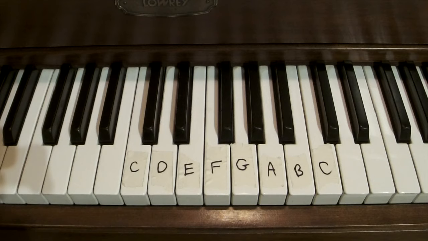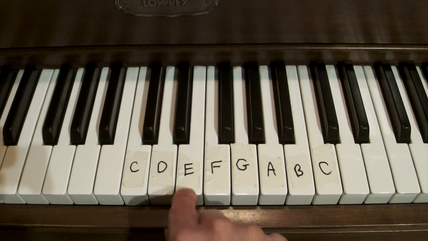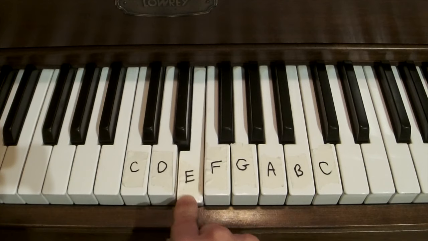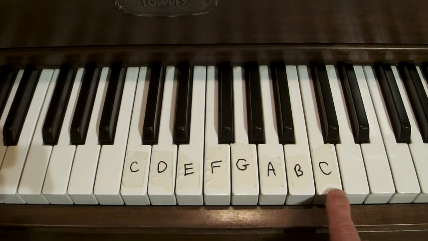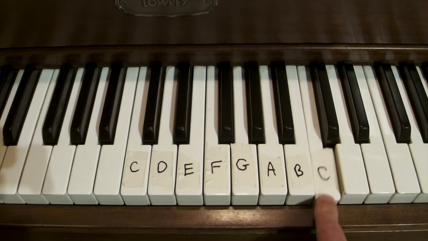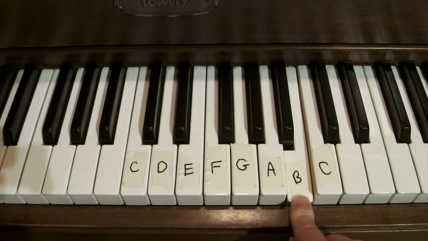Now, I'll go through the other 3 situations just to cover everything. If the pitch F is lowered a half step to F flat, it becomes the same sound as an E, but we call it an F flat. If the pitch B is raised a half step to B sharp, it becomes the same sound as a C, but we call it a B sharp. If the pitch C is lowered a half step to C flat, it becomes the same sound as a B, but we call it a C flat.